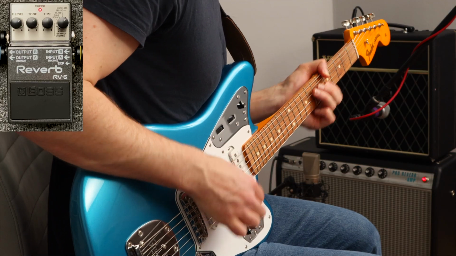I associate it most with 60s surf rock guitar and stuff like that, so players like Dick Dale and Hank Marvin, but it's natural sounding enough to use as a more versatile general purpose reverb as well.